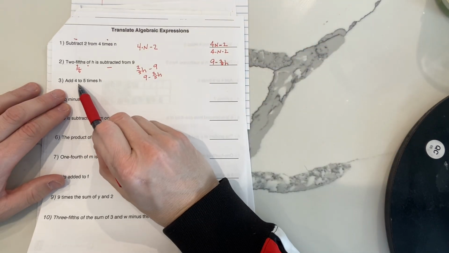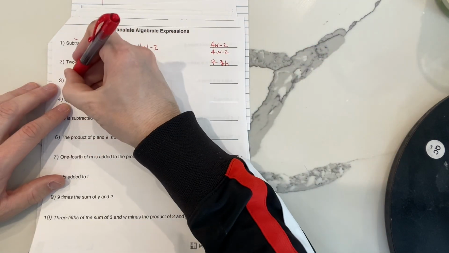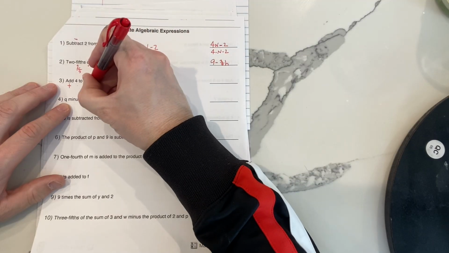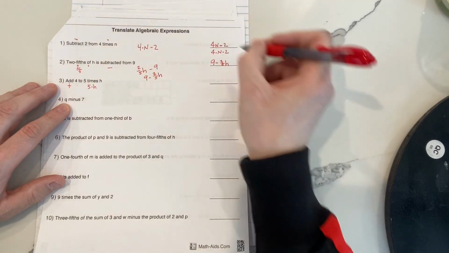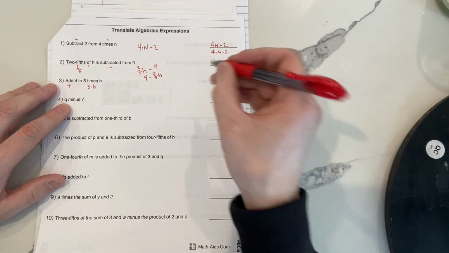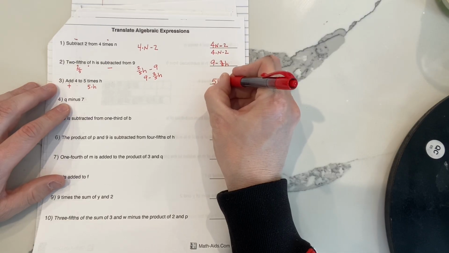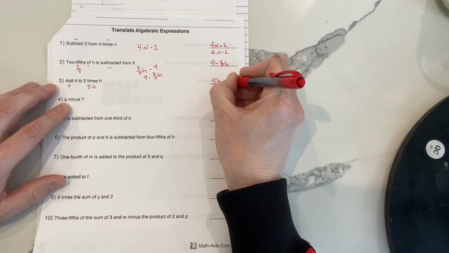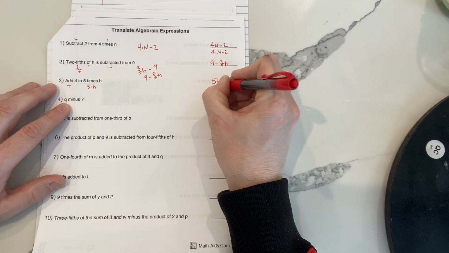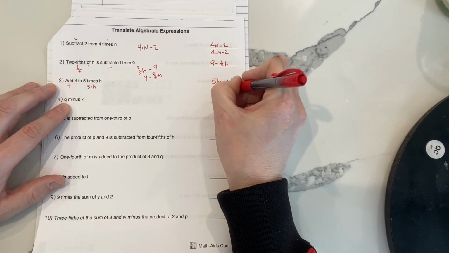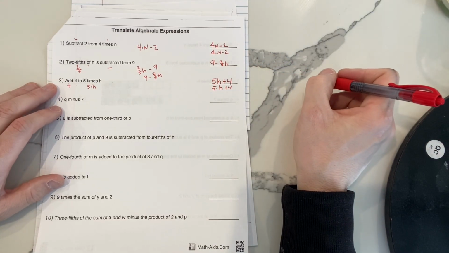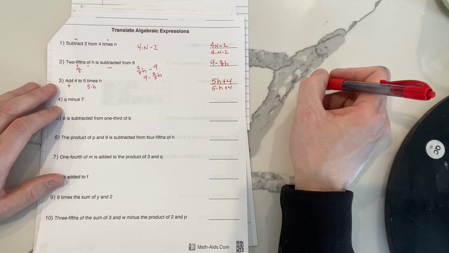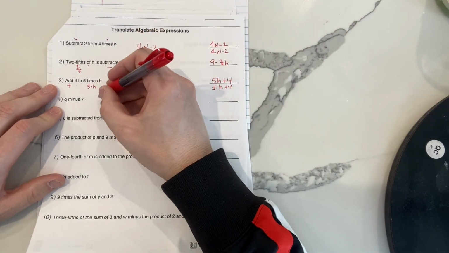Okay, add 4 to 5 times h. Well, you know add is that, and then 5 times h. So what they're saying is, whatever 5 times h is, add 4 to it. Or you could do this. Q minus 7. Well, that's pretty simple.